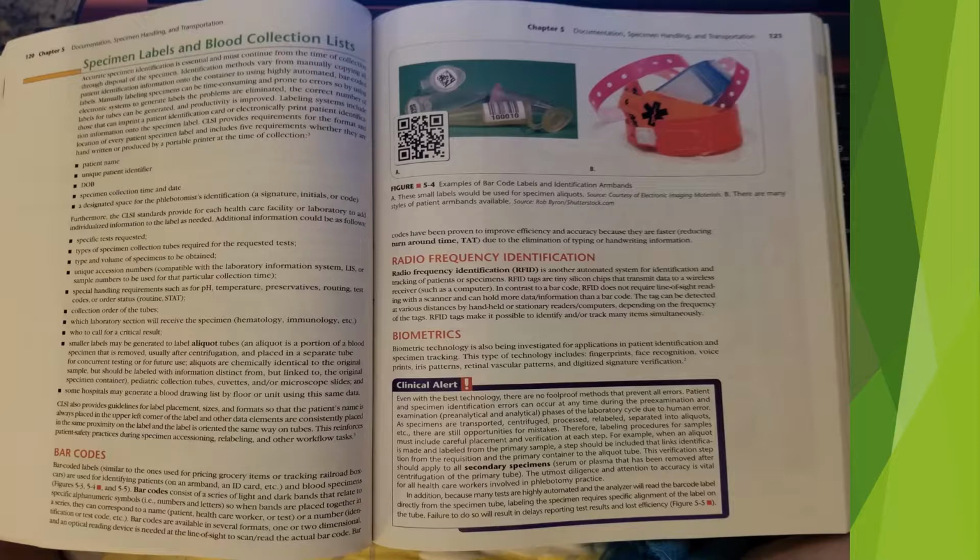Radio frequency identification. Radio frequency identification, or RFID, is another automated system for identification and tracking of patient specimens. RFID tags are tiny silicone chips that transmit data to a wireless receiver, such as a computer. In contrast to a barcode, RFID does not require line-of-sight reading with a scanner and can hold more data information than a barcode. The tag can be detected at various distances by handheld or stationary readers/computers, depending on the frequency of the tags. RFID tags make it possible to identify and/or track many items simultaneously.